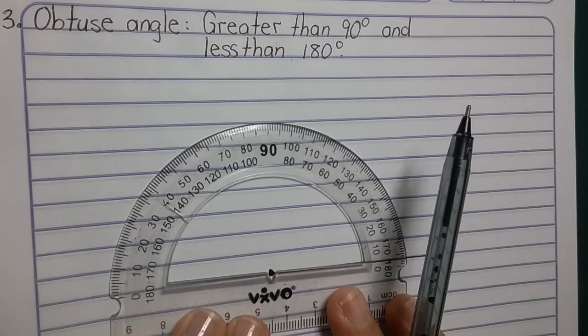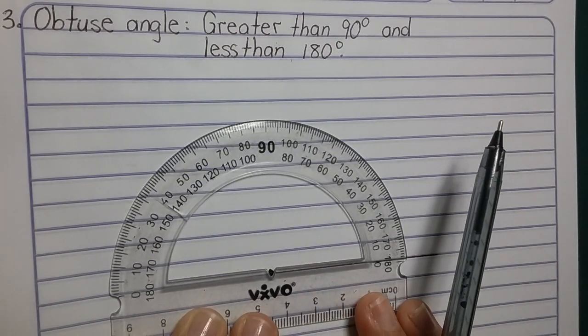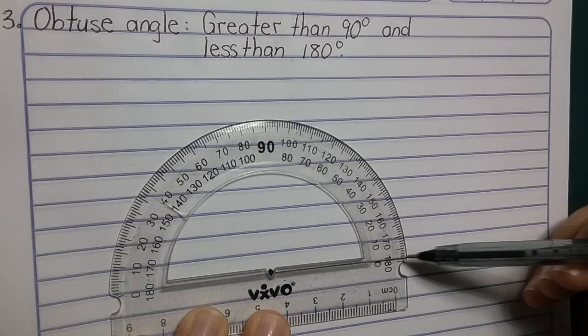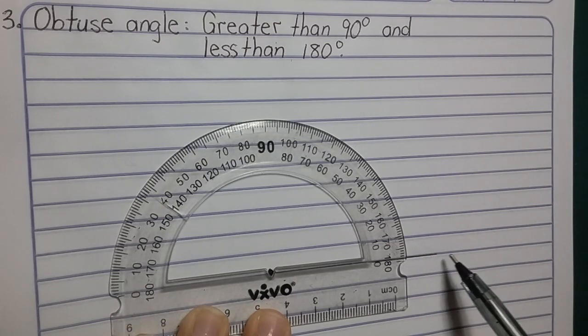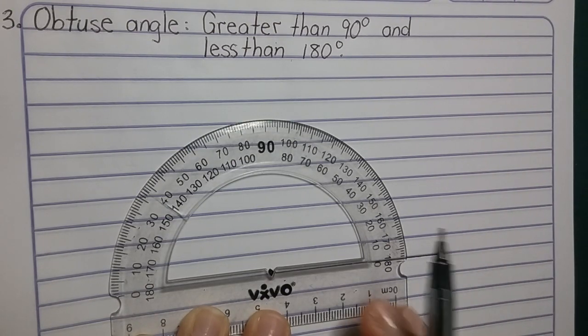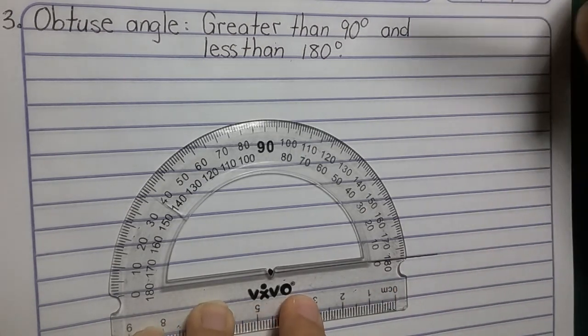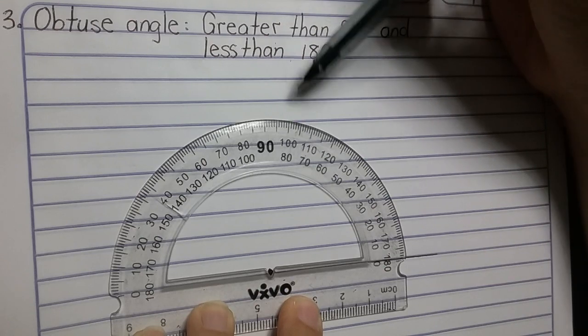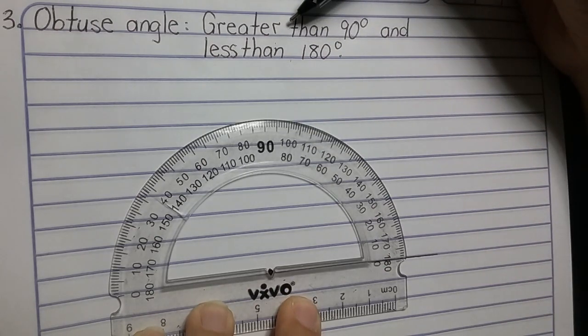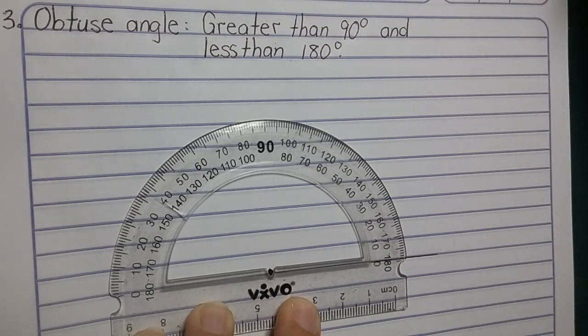I will use the protractor at the center of the angle. Remember, 180 exactly on the line of the notebook. Then, I am supposed to have an angle that is greater than 90.